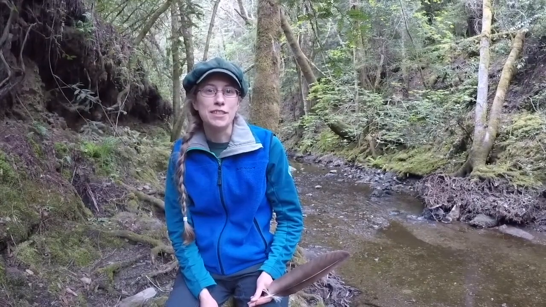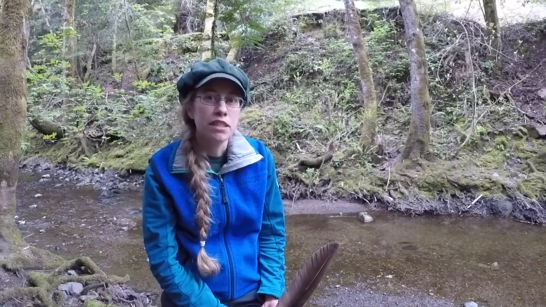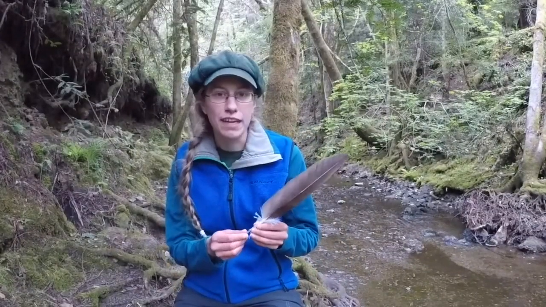I'm going to share with you some tips for making observations. First, you should find something you can observe. It could be a piece of nature, like a leaf, or it could be anything at all you find interesting, even something made by humans. I'm going to use this feather that I found here on the ground.